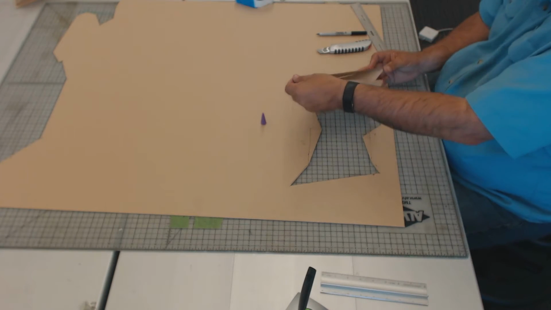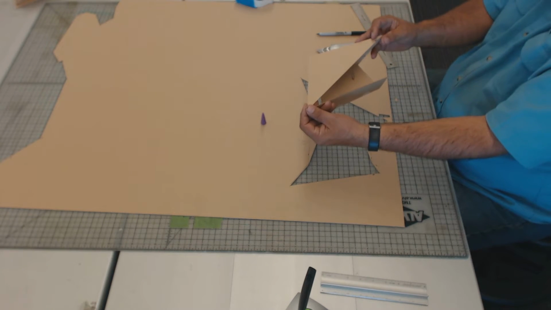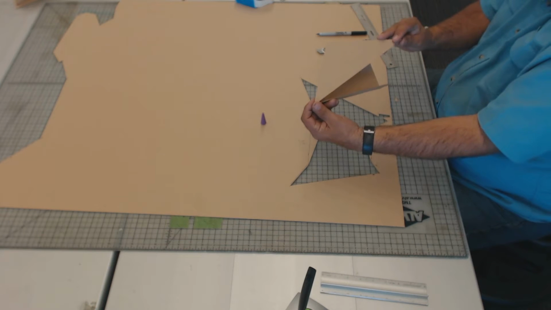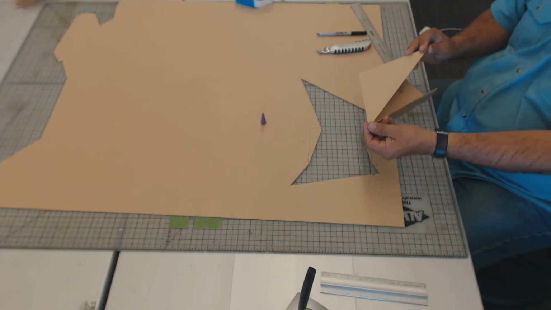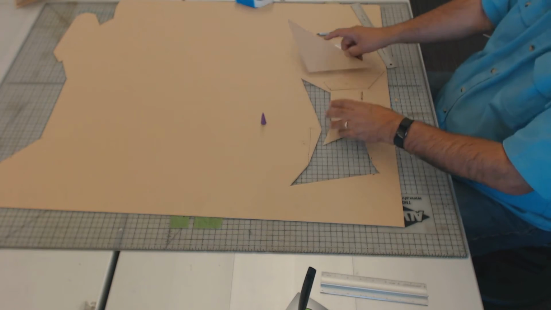Right? And then finally, the last thing is to do the last triangle. Okay? So, how many minutes? 10? All right, so I think I'll tape that up.